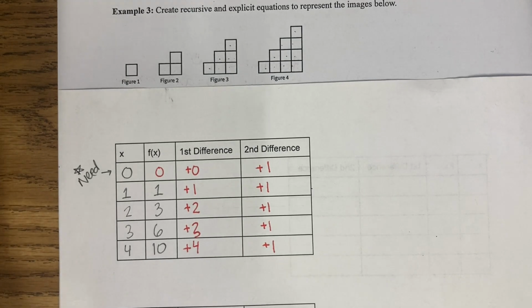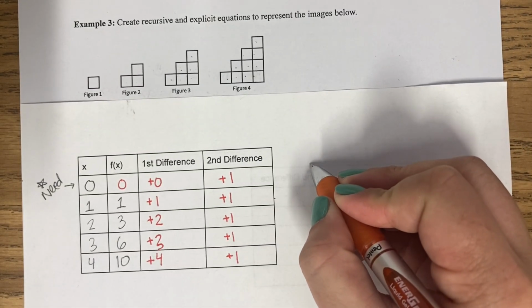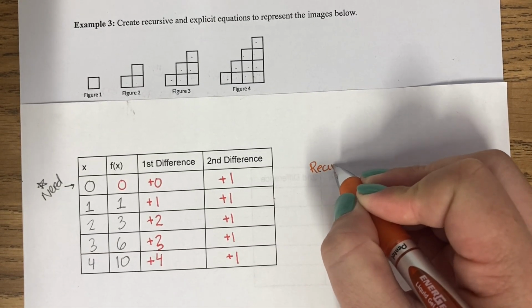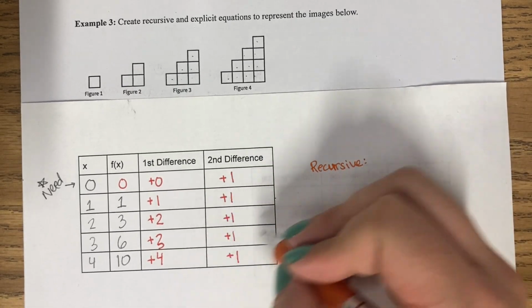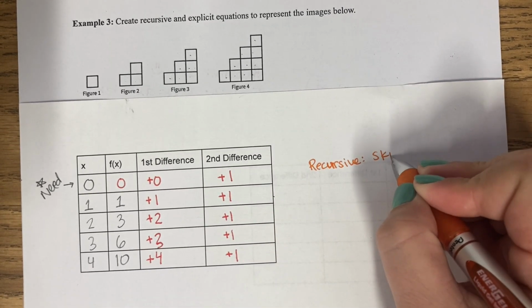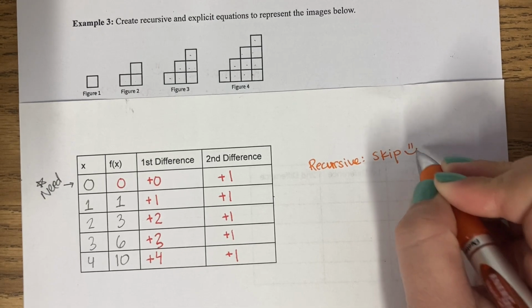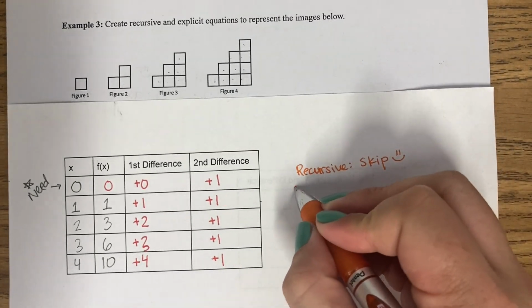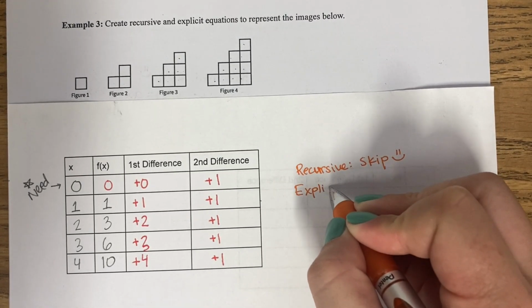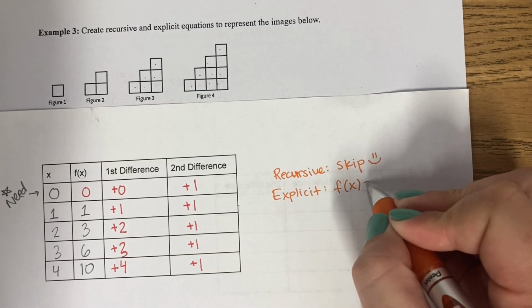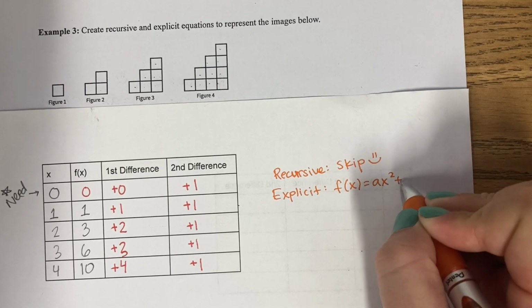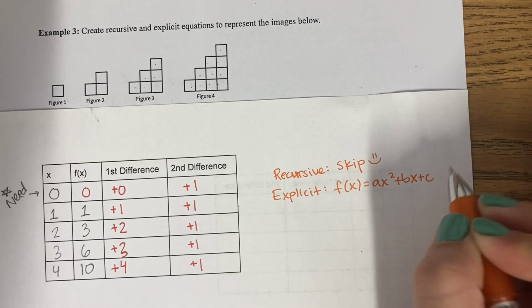We then will create our functions. So recursive, this is a quadratic, so we get to skip. Explicit, f of x equals ax squared plus bx plus c.